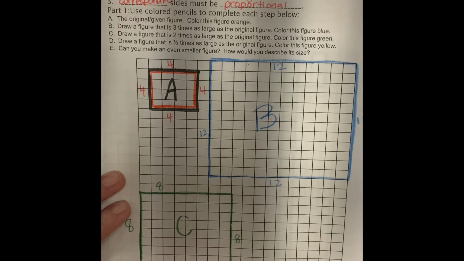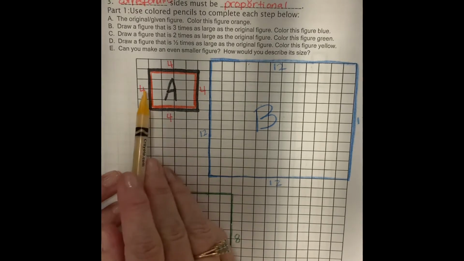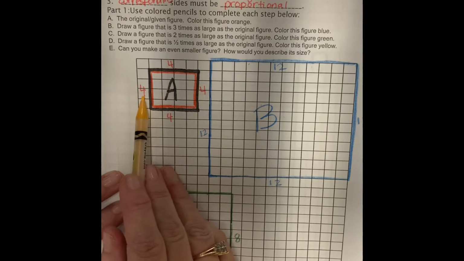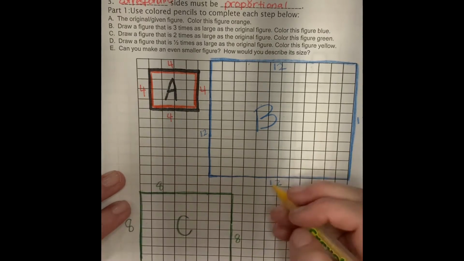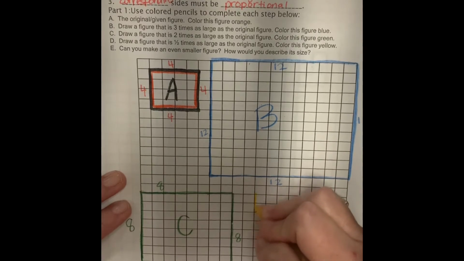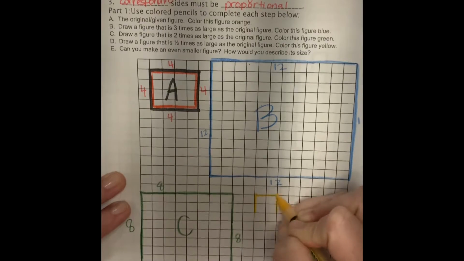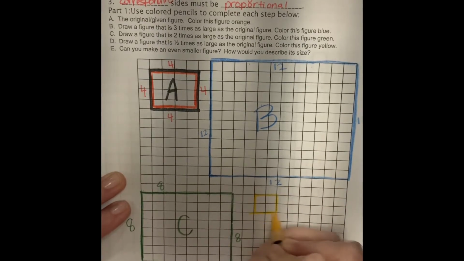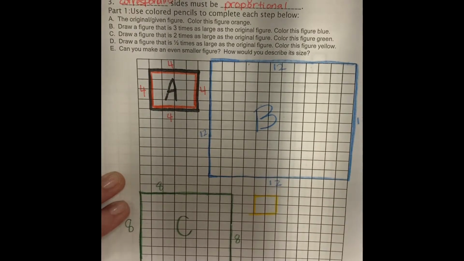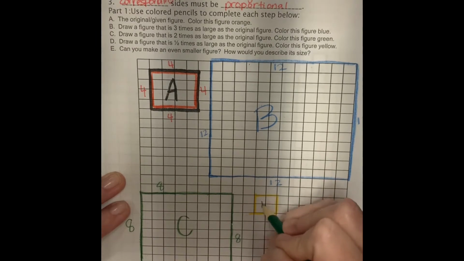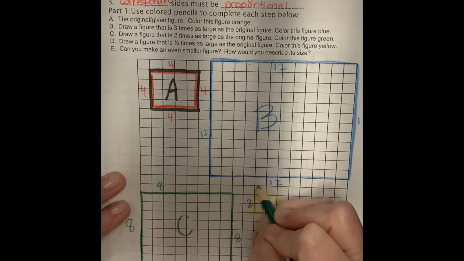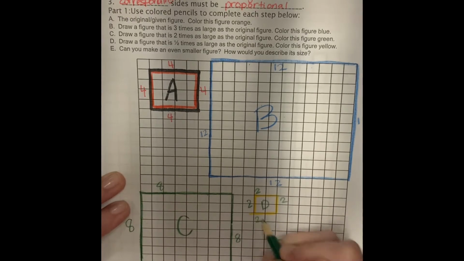D asks us if we can make a shape that is half as large as the original figure. So half means that we're dividing it by 2. So if you think about the original figure, it was 4. So we're going to divide 4 by 2. And we're going to have a shape that is 2 on each side. Okay, so let's label this one D. And make a note that all the sides are 2.